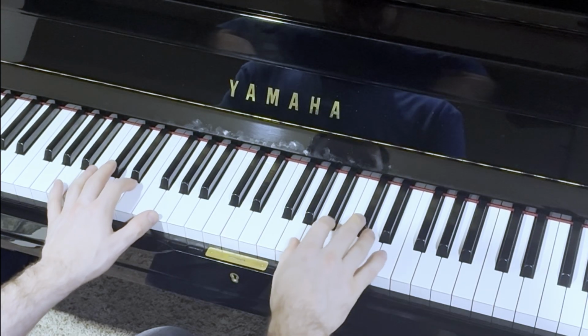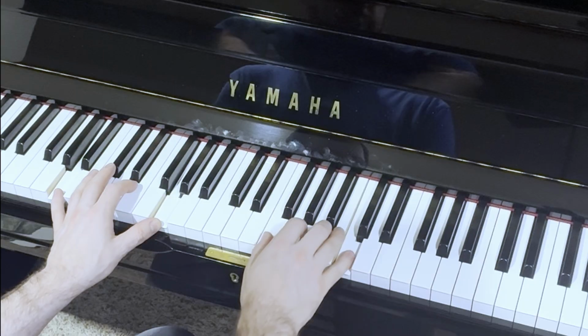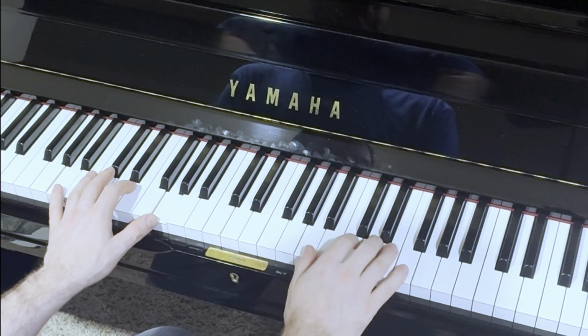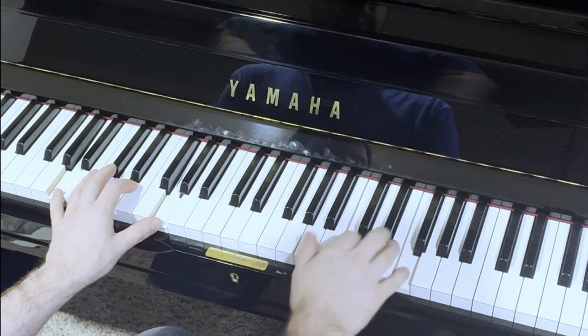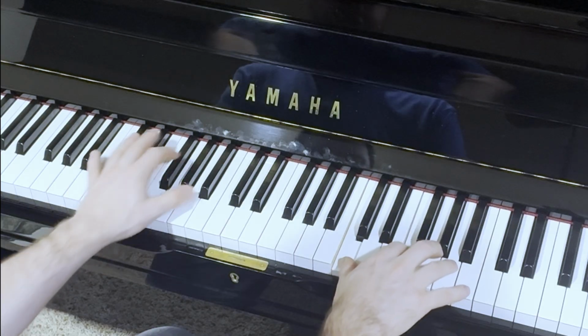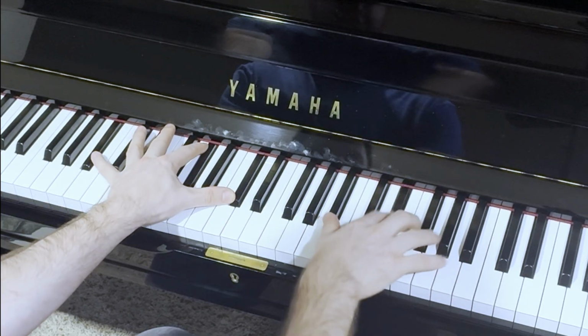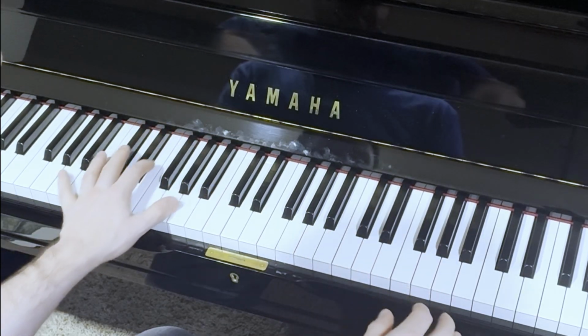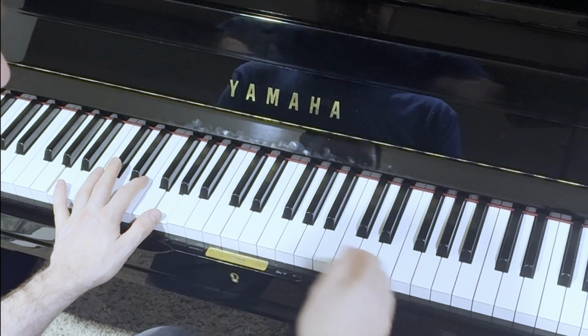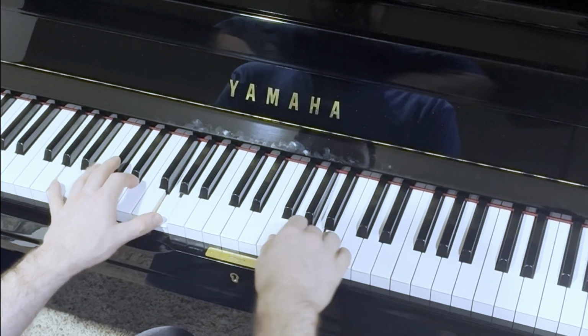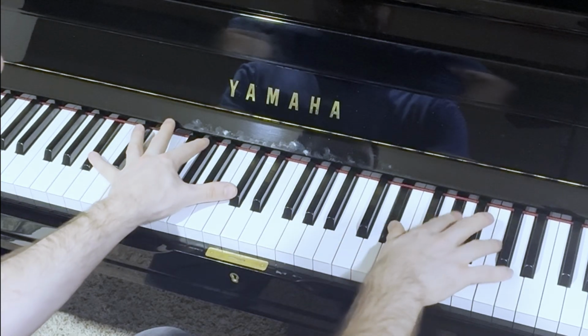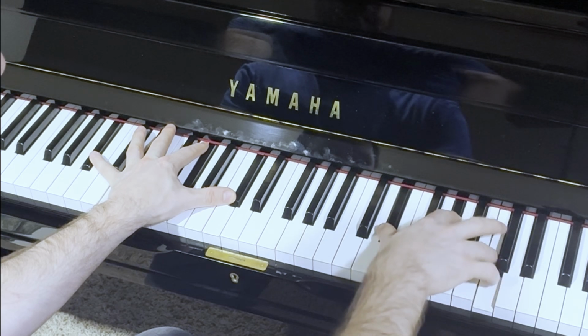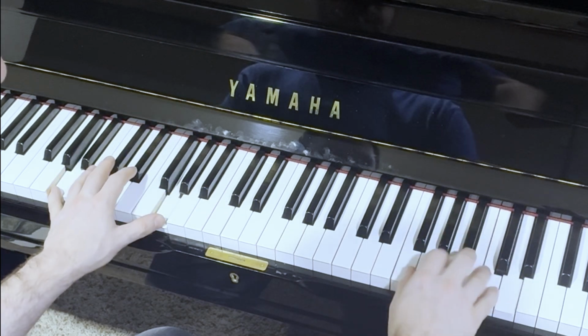So we have this augmented, so F major, let's say. To the A flat major. Let's see. I don't know if that'll work too well, but let's see. Yeah, so.